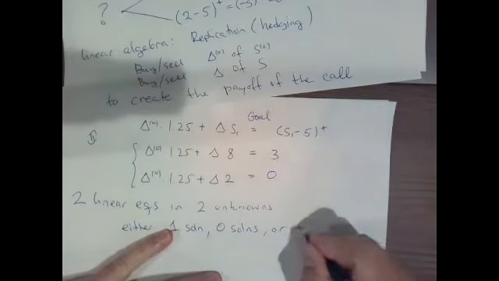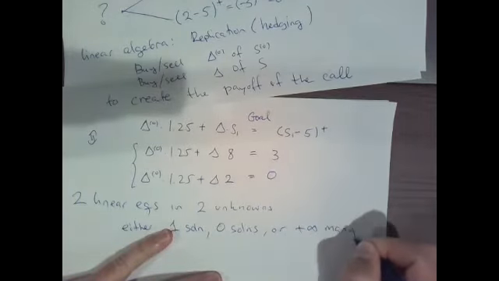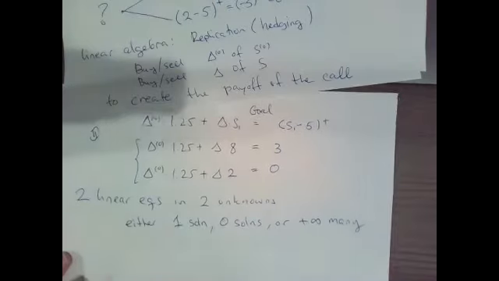Infinitely many. So there are three possibilities. Either there's no solution, there's one solution, or there are infinitely many. Here, there is exactly one solution.